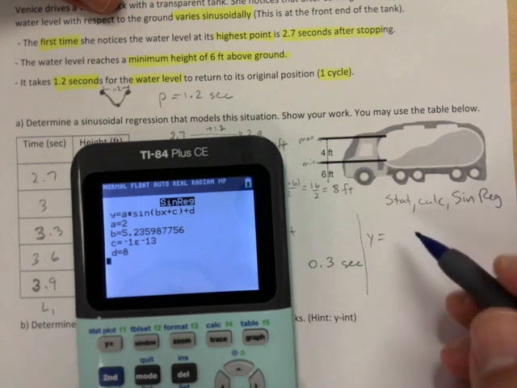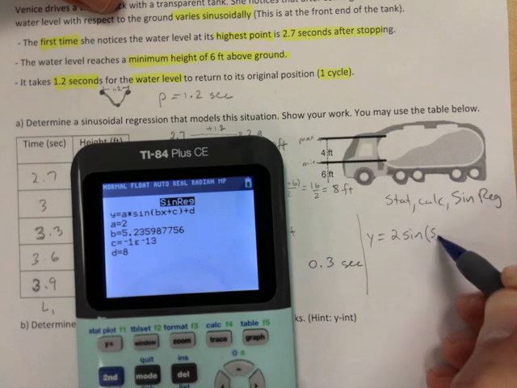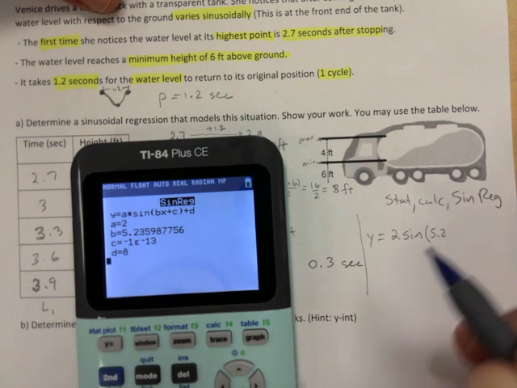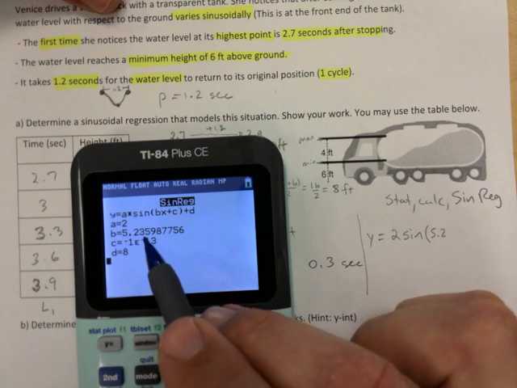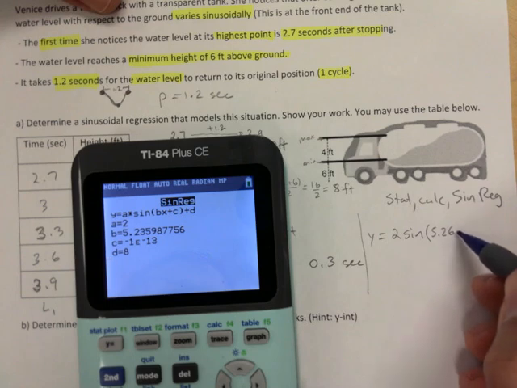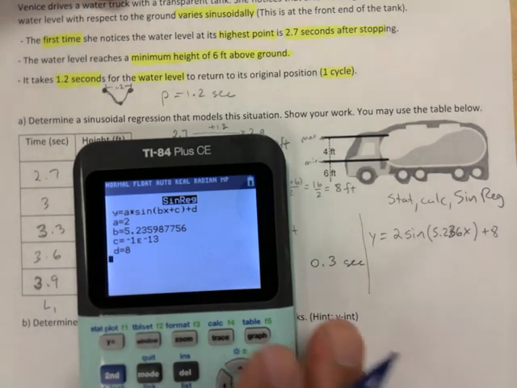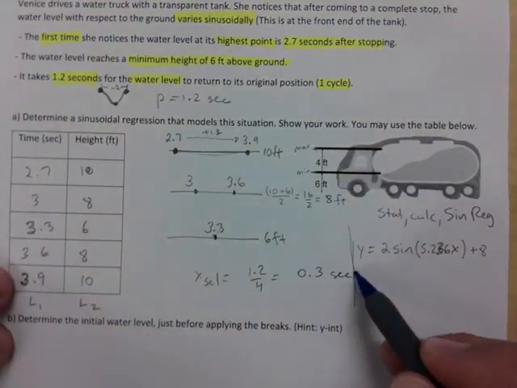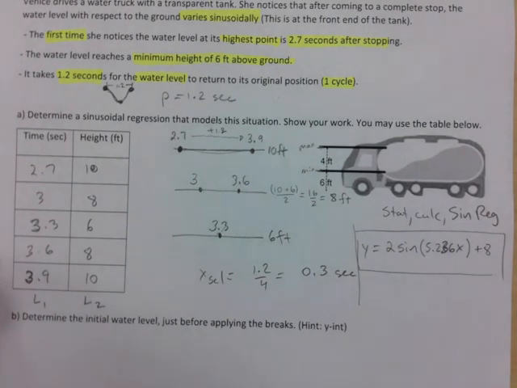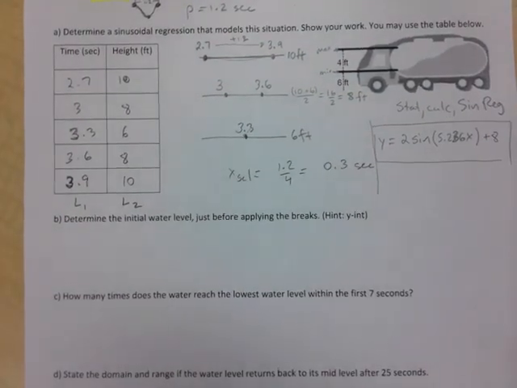Okay, so it'll be 2 sine of 5.223, and this would be 6 essentially, 236x, and then it's basically 0, so you can just do this plus 8. That is the equation here. Okay, and so let's move on with the rest.